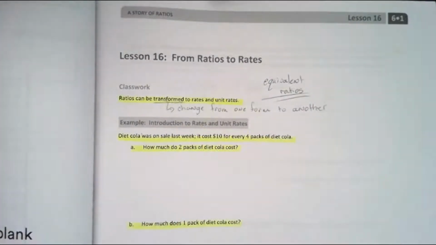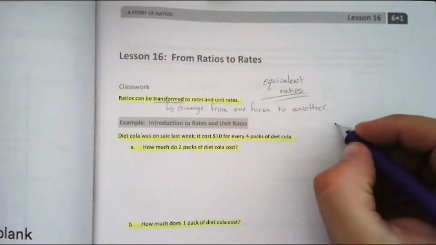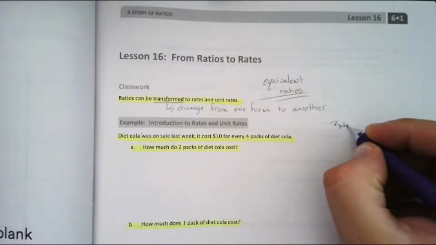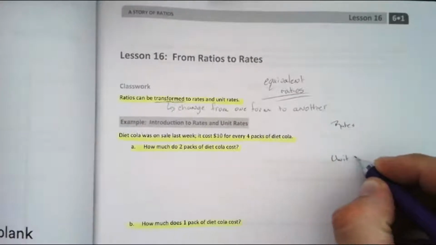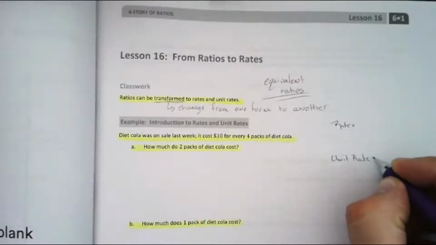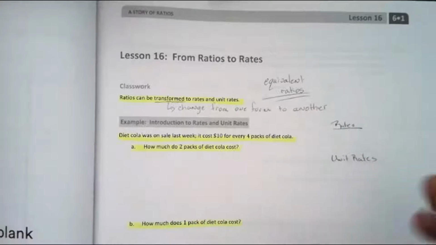Now, real quick, we had these definitions in class, but I want to make sure we hit on them again. We are talking about rates versus unit rates. Rates are a comparison of two different objects.